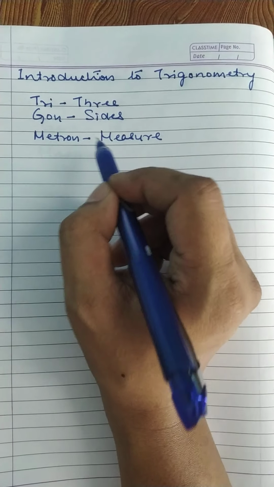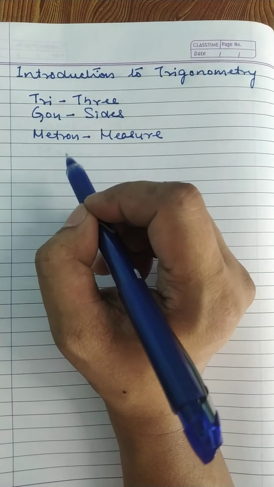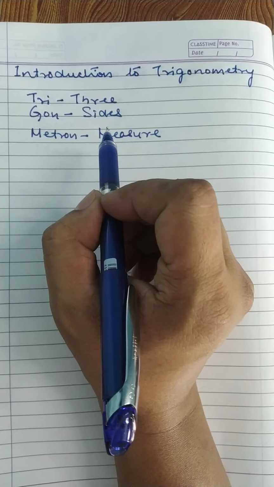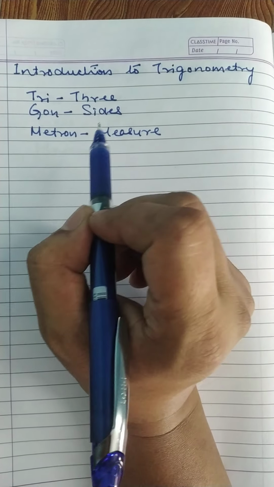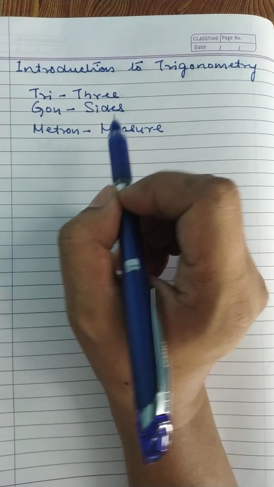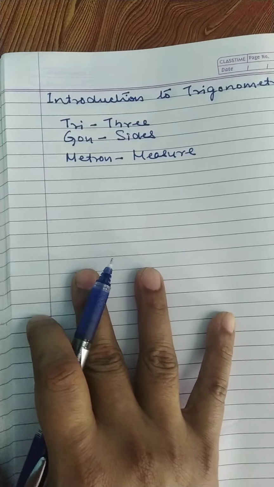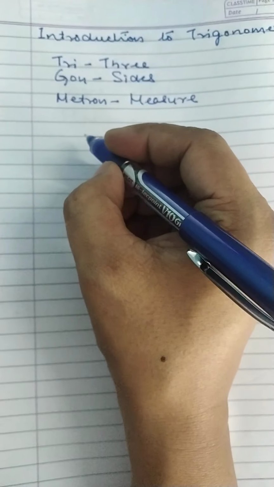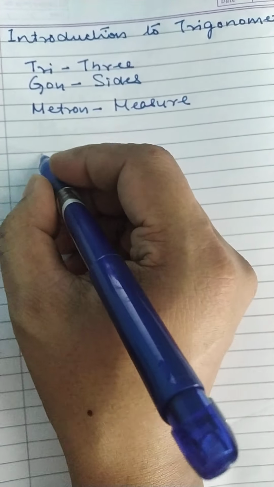But besides sides, we have to study the angles also. That means in trigonometry we have to study the relationship between sides and angles of a triangle. First of all, we would like to study the relationship between sides and angles of a right angle triangle.